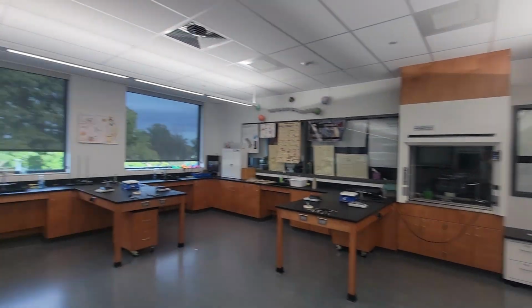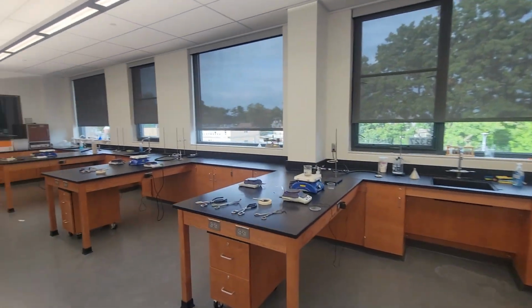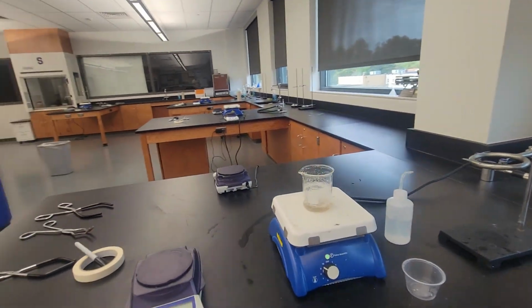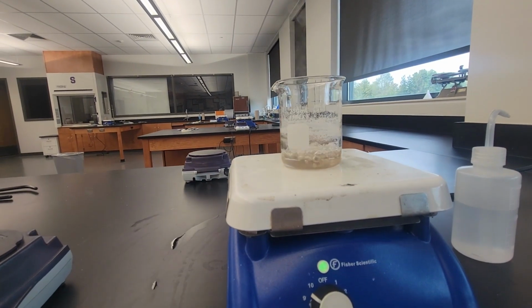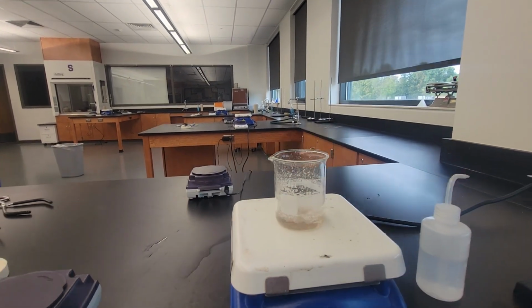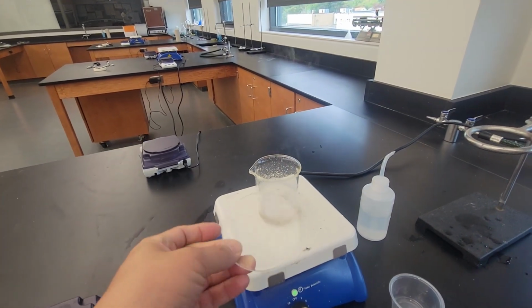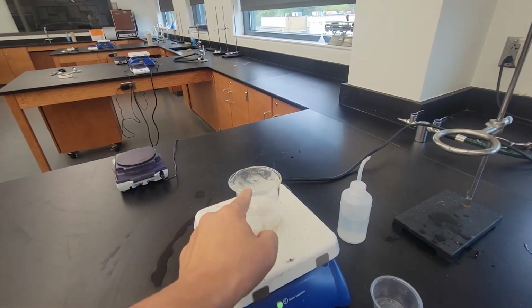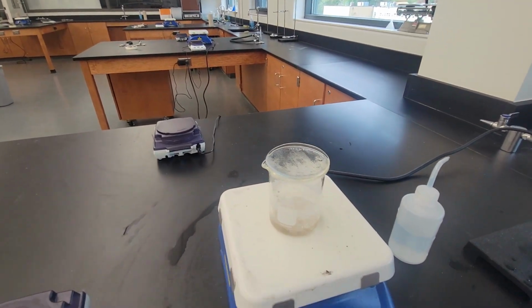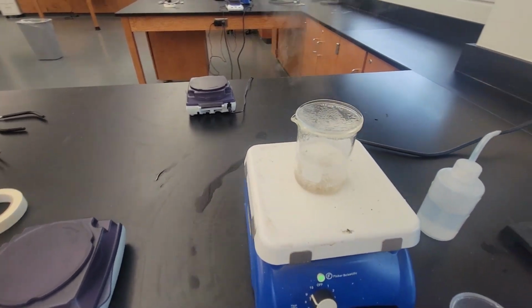Let's see how. So now the water level is low enough where I'm going to start to see spattering. So I'm going to cover it up with a watch glass so I don't lose my salt, which is what I'm trying to get.